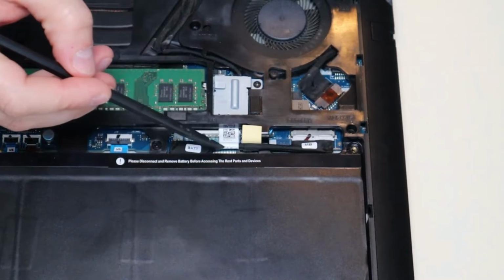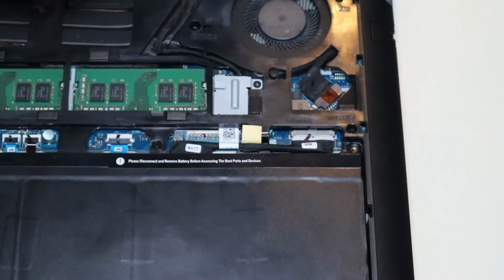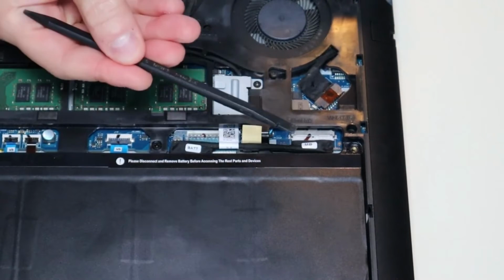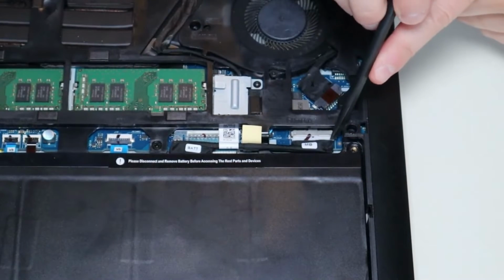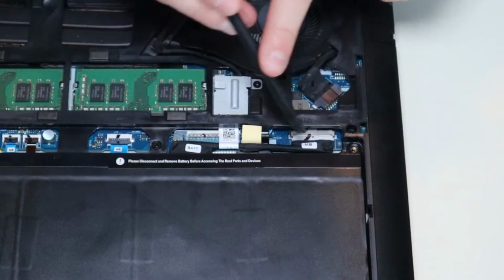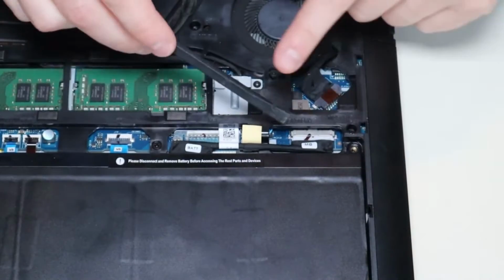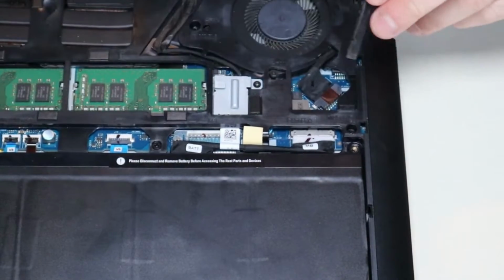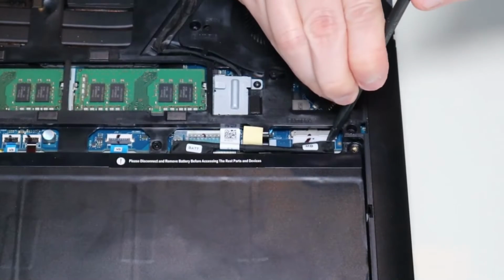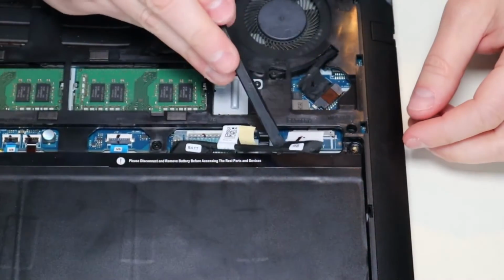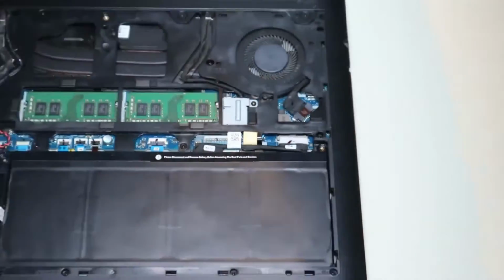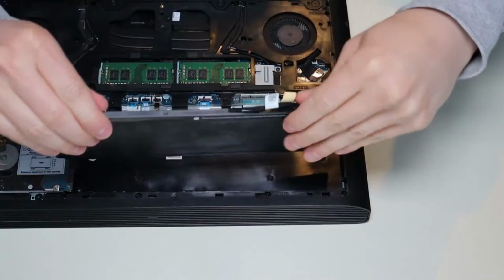Instead of pulling on the black wire portion, which can break plugs, I'm going to take a plastic pry tool and go on either side of the white plug and push it out a little at a time until I jimmy the whole thing out. It may be a little slower, but it's safer. There you go, now it's out, and your battery just comes right out like that.